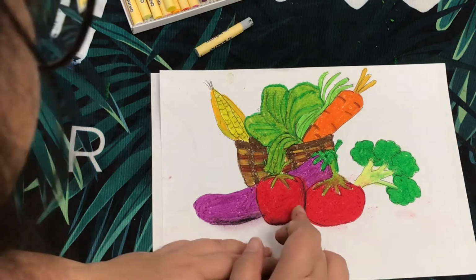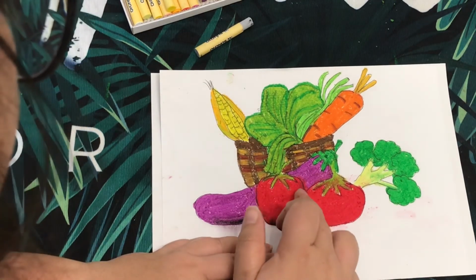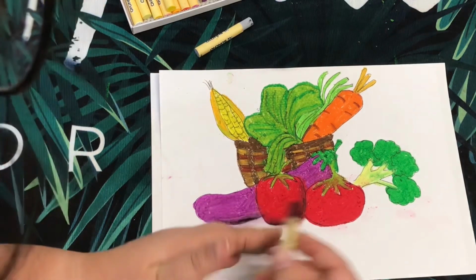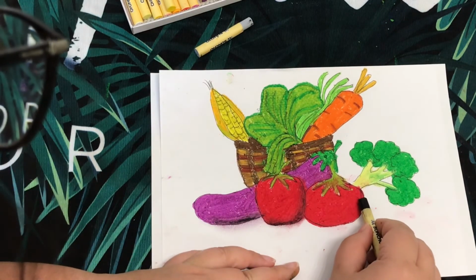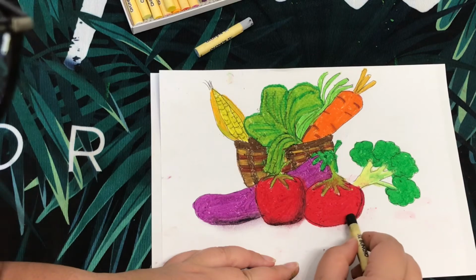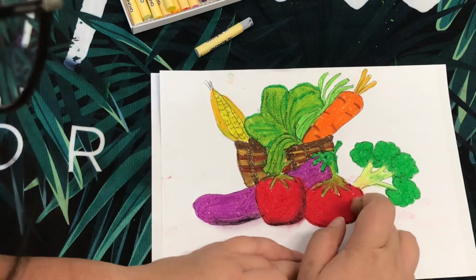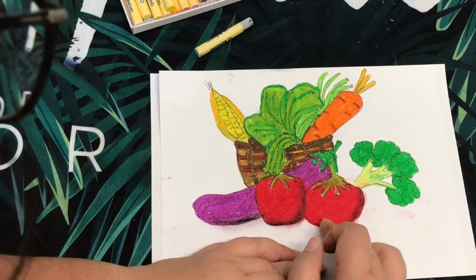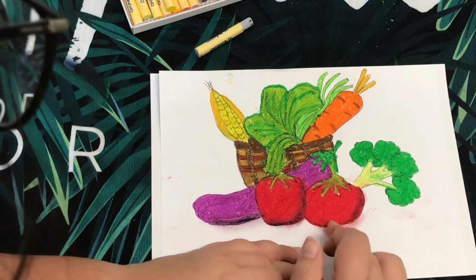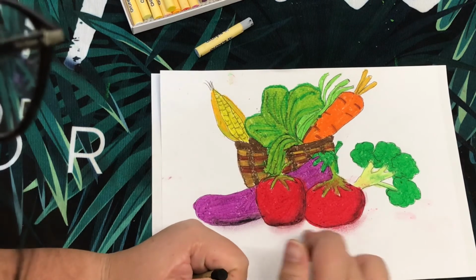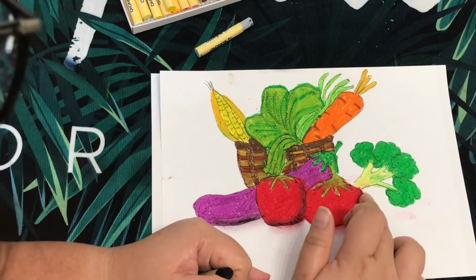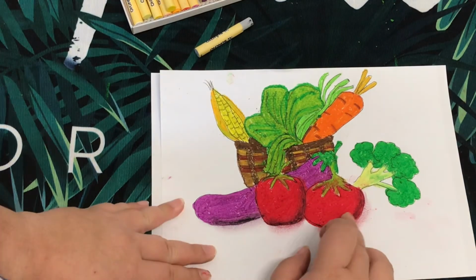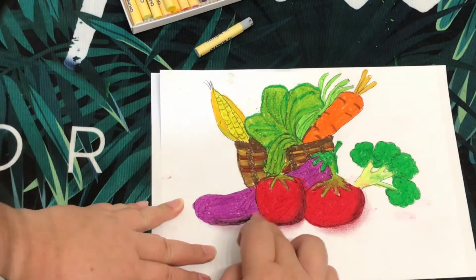Okay, and then spend some time to blend the shadow in. Next one, I will also put a little bit of shadow over here. So I will use my finger again, do the color blending, toward the bottom of your vegetable. There you go. Okay, now can you see the difference?